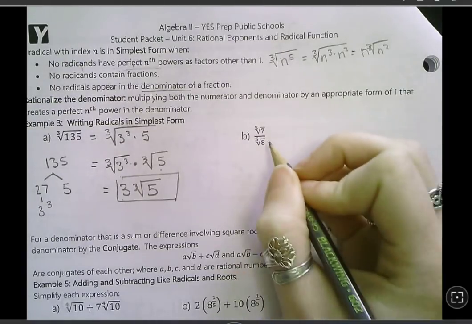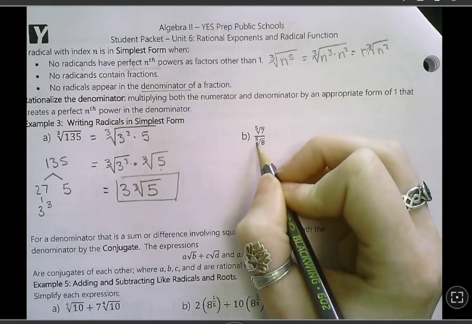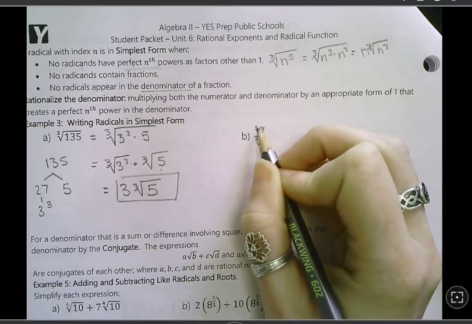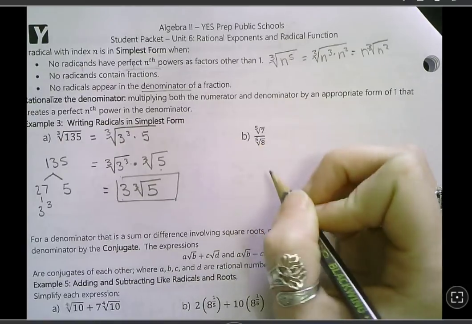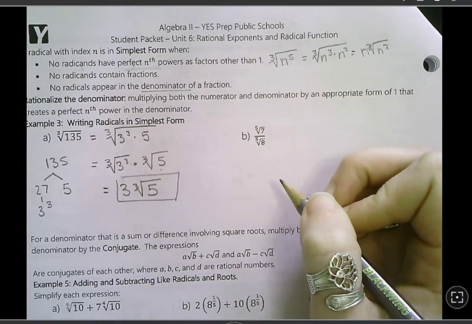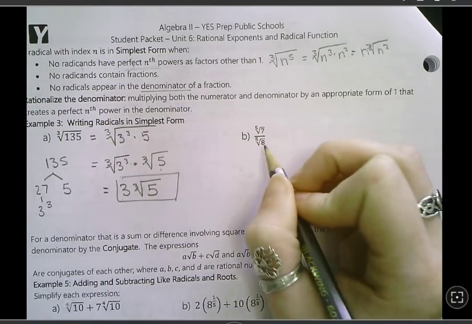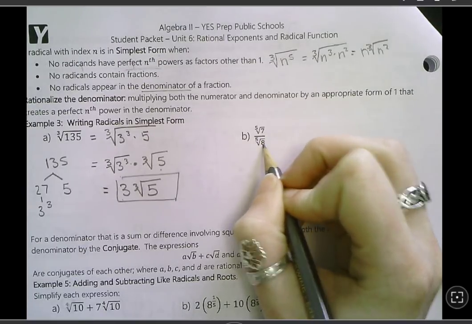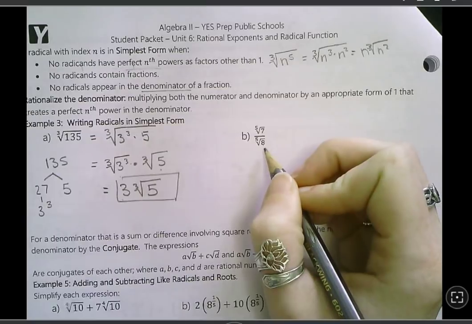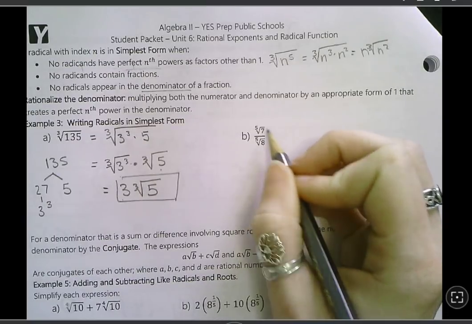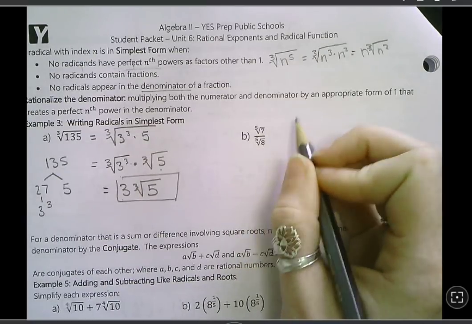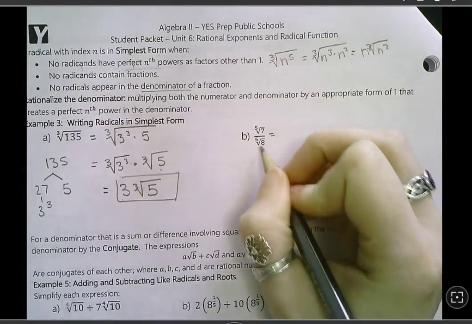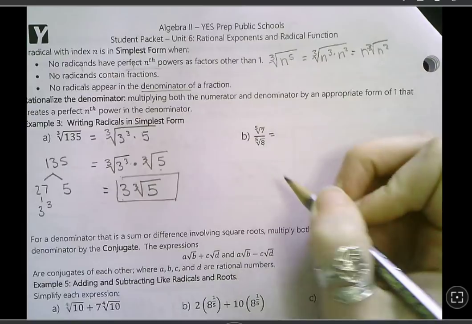Okay, so if we look over at B, we have the 5th root of 7 and the 5th root of 8. Well, what we can do is we can say, okay, I see that the 5th and the 5th, those are the same. I could potentially rewrite those. But there's no nice 5th root of 8, and I don't want to have a fraction inside my radicand either. So rewriting it doesn't help me too much. So what could I do to get rid of this on the bottom?